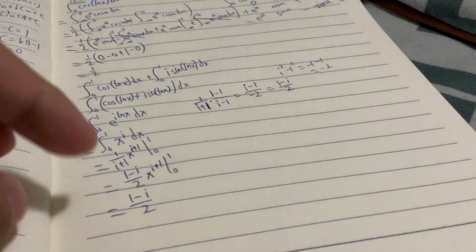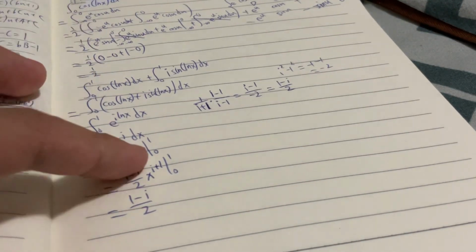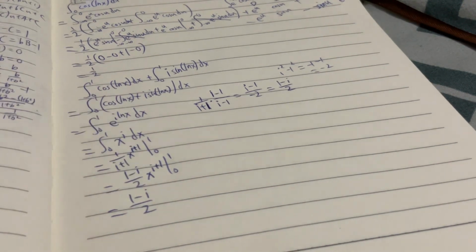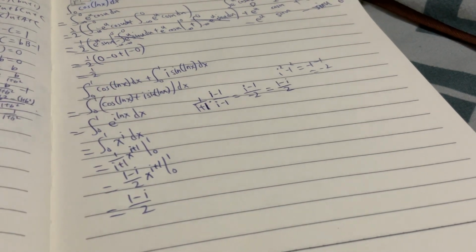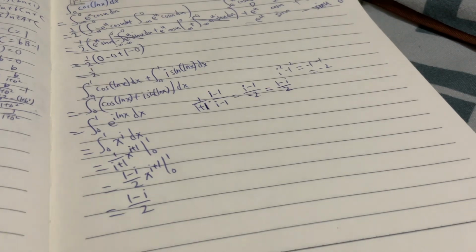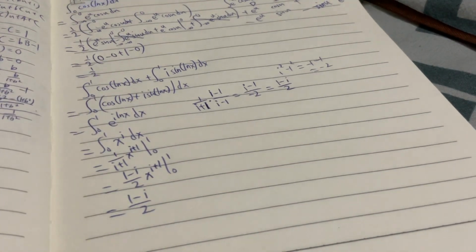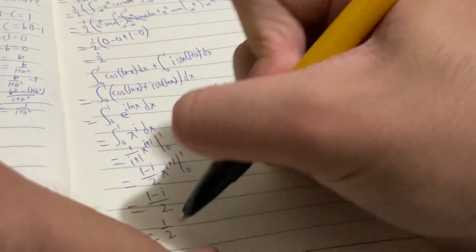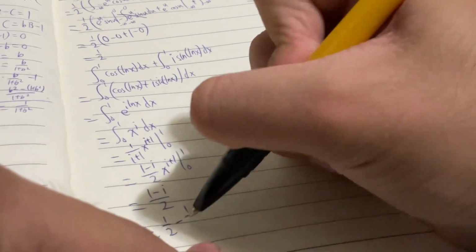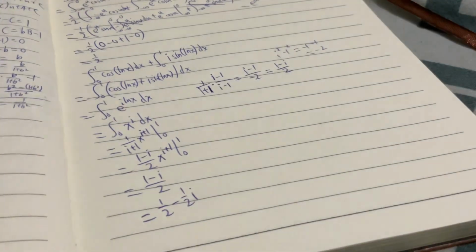So you just get 1 minus I over 2, like that. 1 minus I over 2, we can split into 2 parts, so you get 1 over 2 minus 1 over 2 times I, like that.